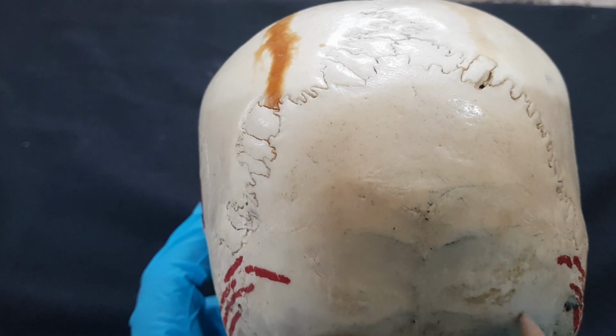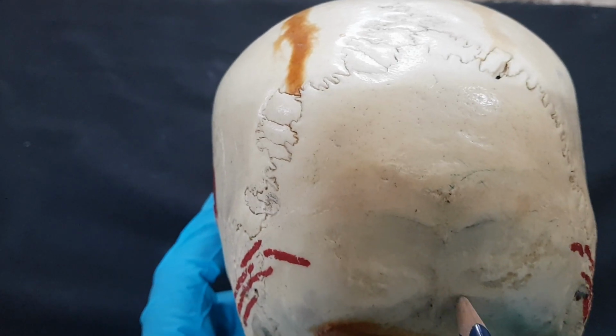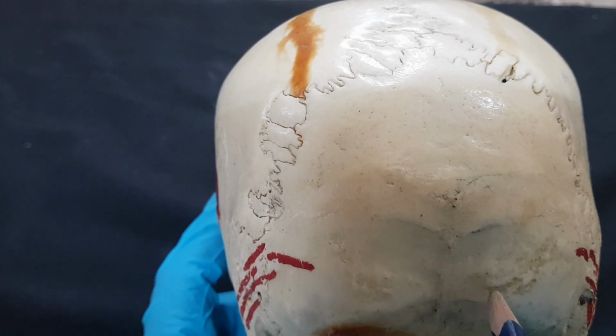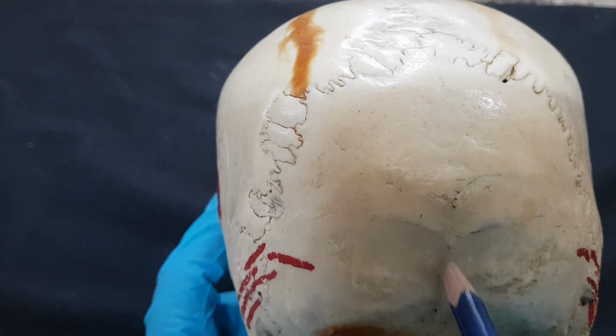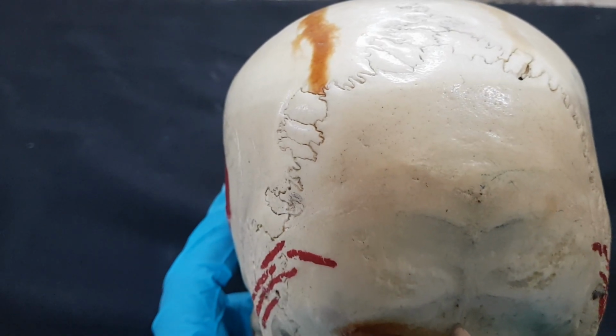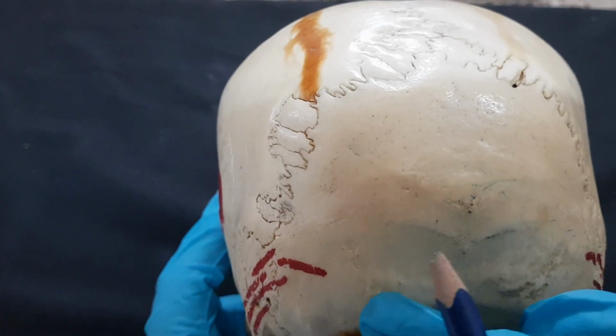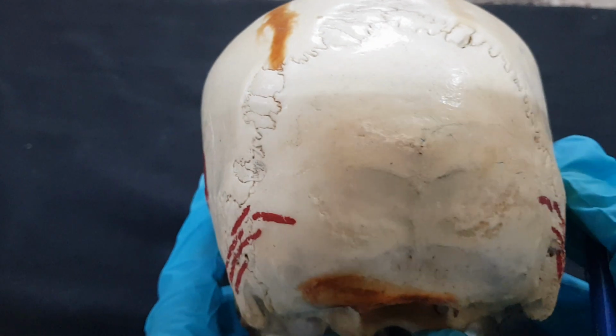Then we have this line that is known as the inferior nuchal line. The inferior nuchal line is situated below, it passes from the midline of this line, that is the external occipital crest. This portion, the inferior nuchal line, is not considered part of the Norma occipitalis.